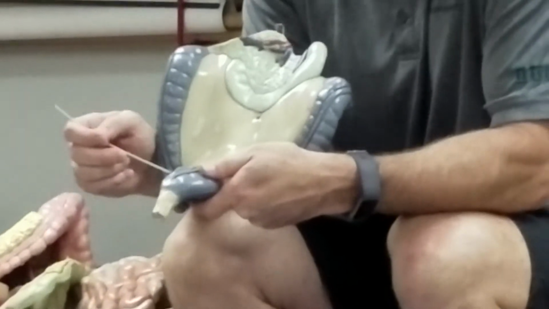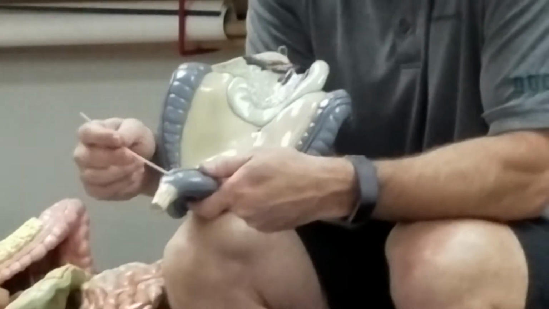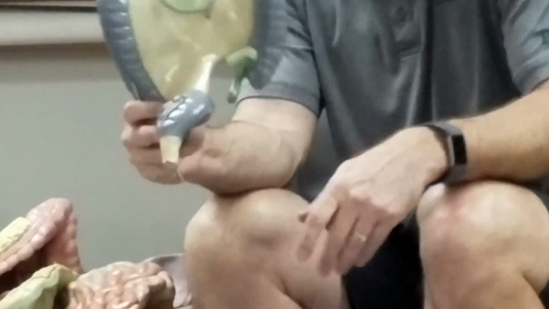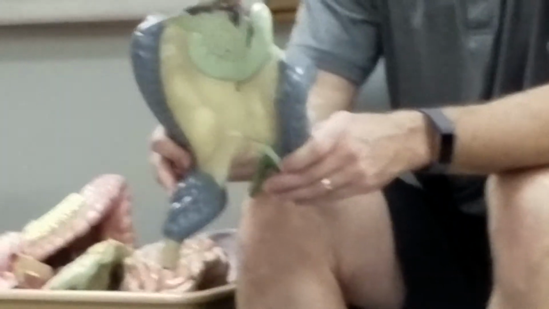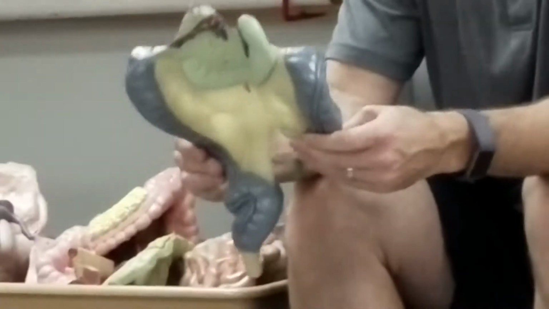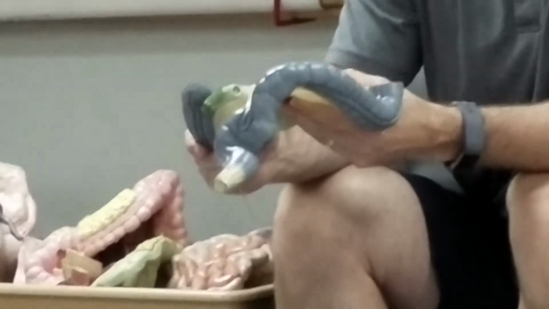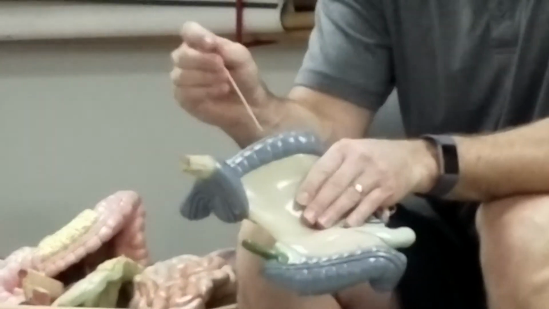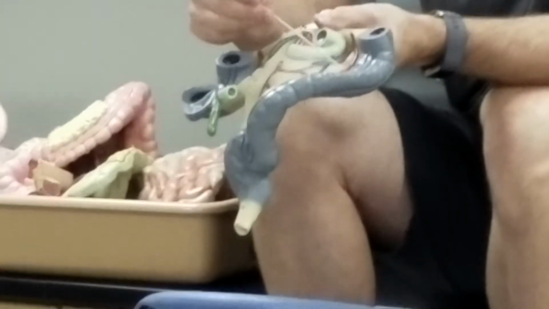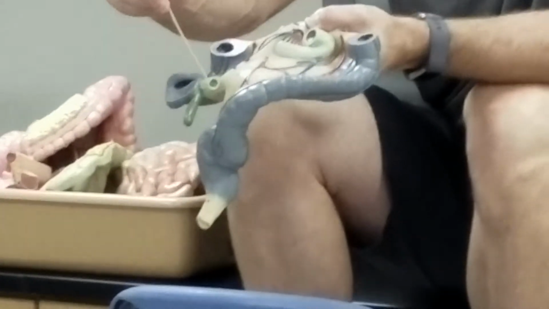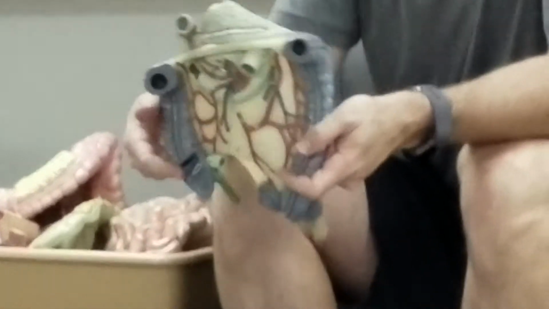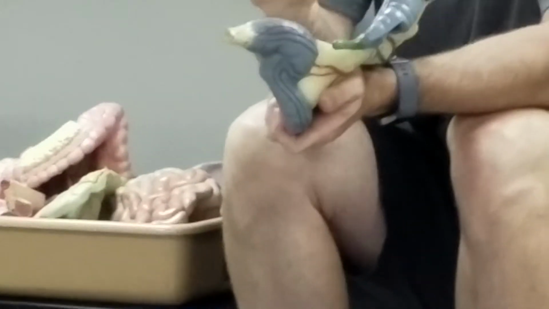What is the teniae coli? That's the name, but what is that band? A band of what layer? Prepare for a follow-up question. It is longitudinal. So the circular is still there. The longitudinal has been reduced to three bands. They're showing one here, and the third would be connected to the mesentery, so kind of hidden from view here. Quite often there's fat deposits hanging off of the teniae coli.